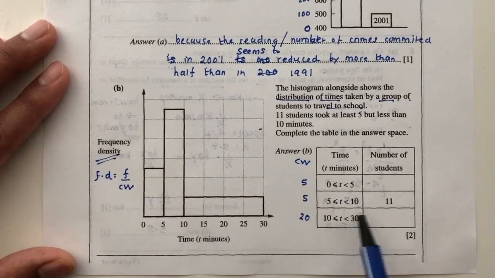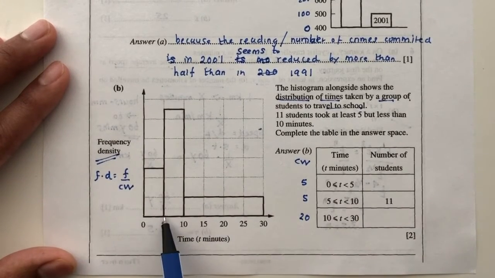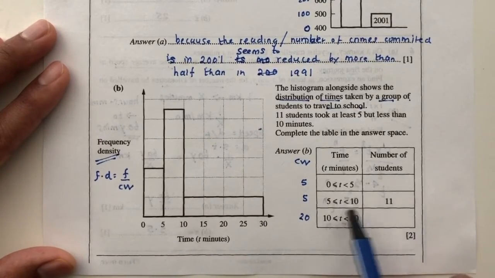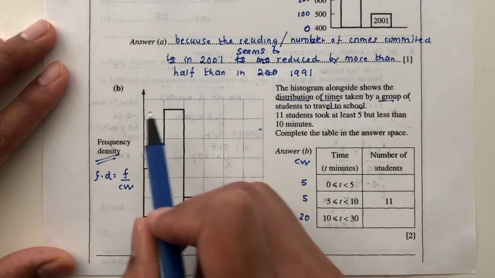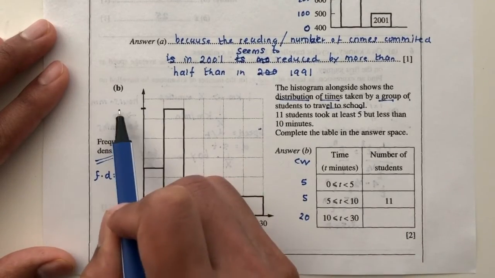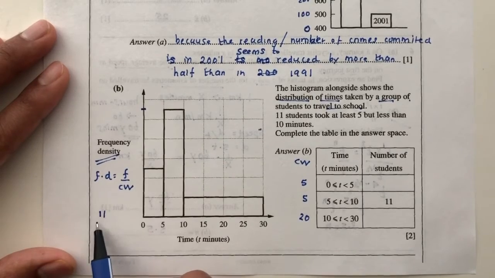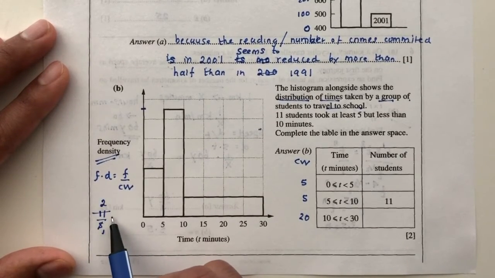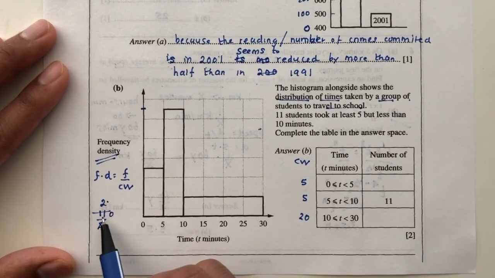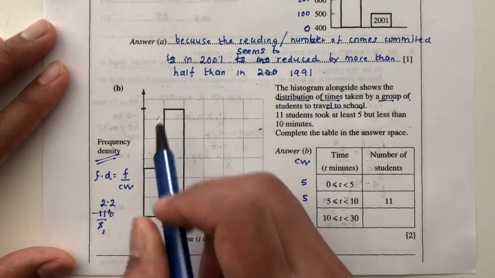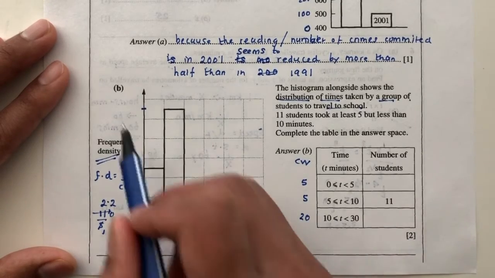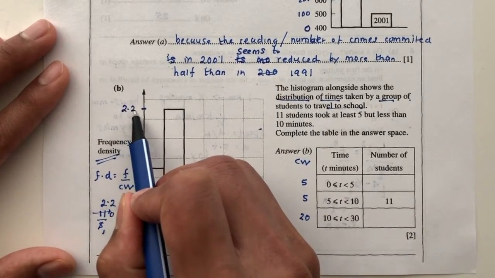So here we have, for the first group, 0 to 5. Let's say 5 to 10, the frequency was 11 divided by 5. That will be 2.2. So for this group, the FD is 2.2. 2.2 is here.